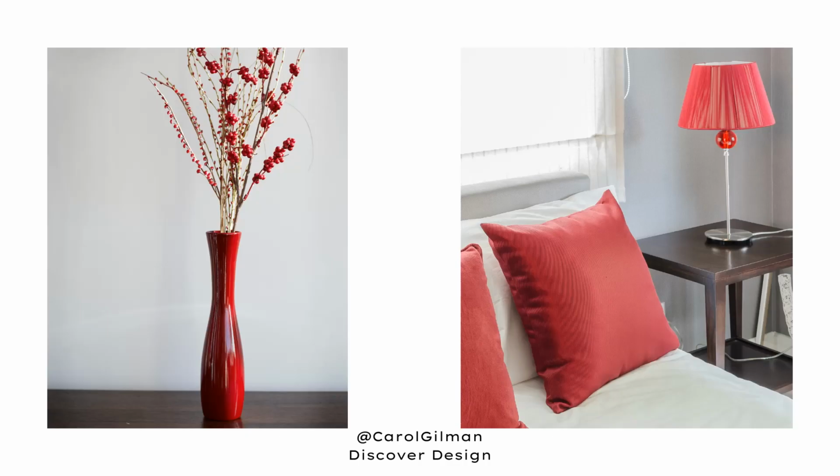Maybe you have some throw pillows or some color of red in the fabrics, or maybe there are some pretty red vases that you can bring into the room to bring in a pop of that color. So that's the other thing we can do.